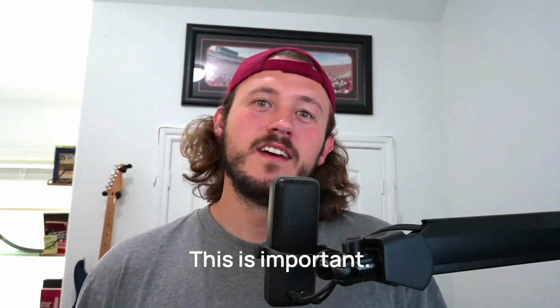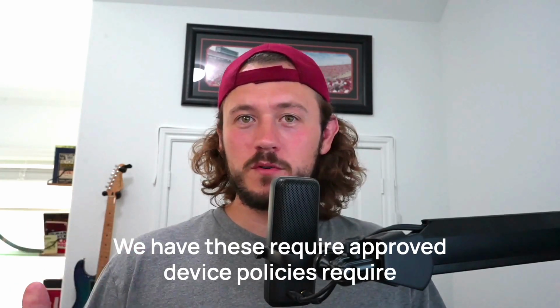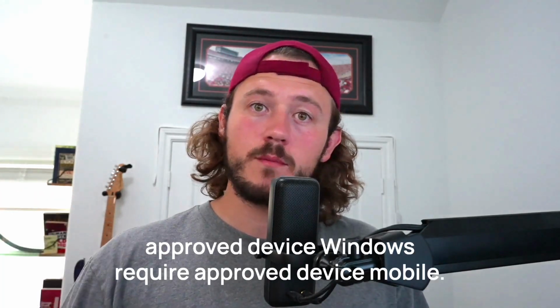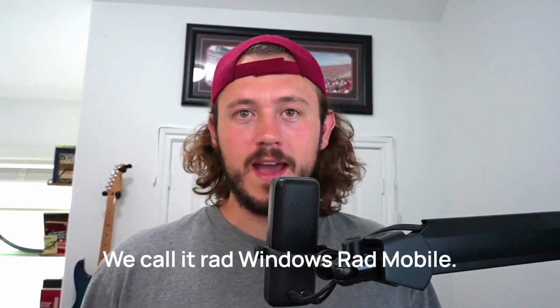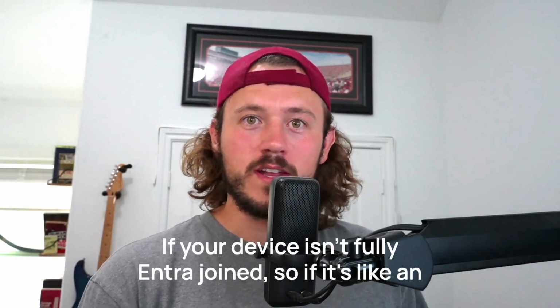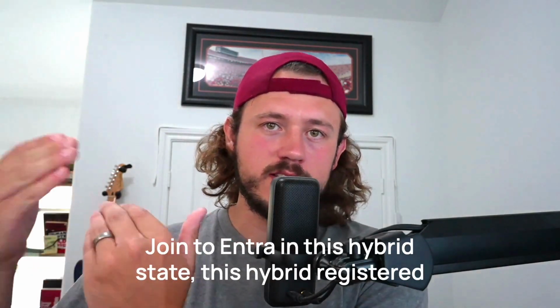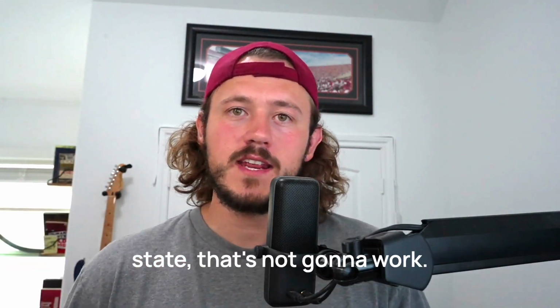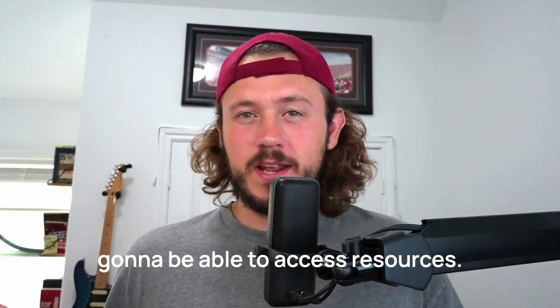This is important. Another one is you have to be on a certain kind of device. We have these require approved device policies. Require approved device Windows, require approved device mobile. We call it RAD Windows, RAD mobile. If your device isn't fully Entra joined, so if it's an on-premise device but it wasn't joined to Entra in this hybrid state, this hybrid registered state, that's not going to work. You're going to get some conditional access failures and you're not going to be able to access resources.